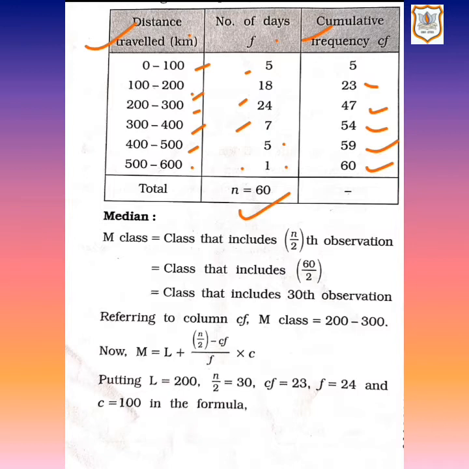As in this sum, it is asked to find median, we have done the solution of median here. Whenever it is a continuous frequency distribution sum, the formula for median is equal to L plus n by 2 minus CF upon f into c. So now first we are going to find n by 2. N in this sum is 60, 60 by 2, that gives the 30th observation.